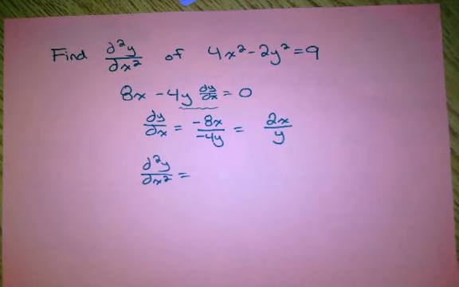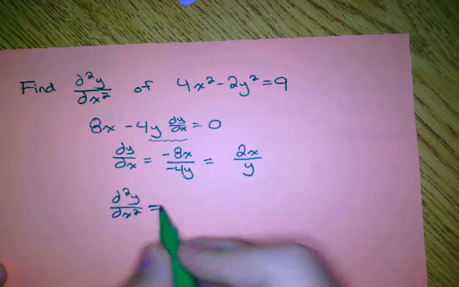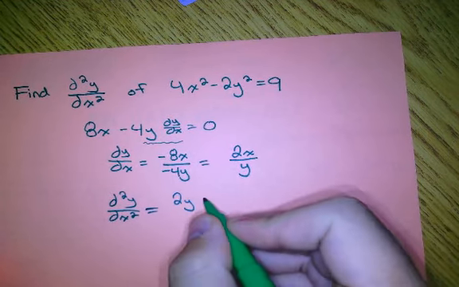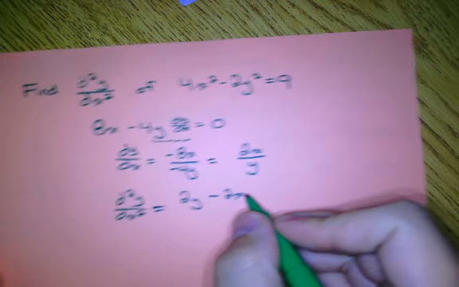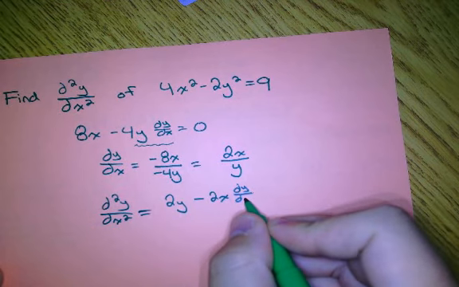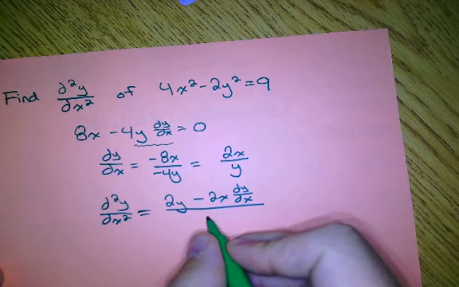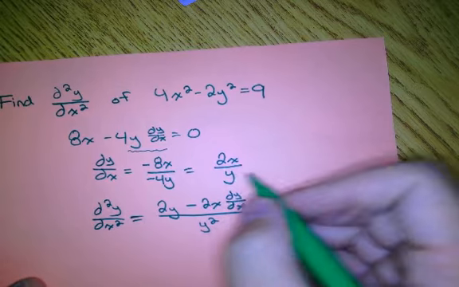Okay, this is product rule. So what's the derivative of the top? Leave the bottom alone. Minus top, derivative of the bottom, all over... Okay, you're not allowed to have dy dx in your answer, so you actually have to substitute that in.